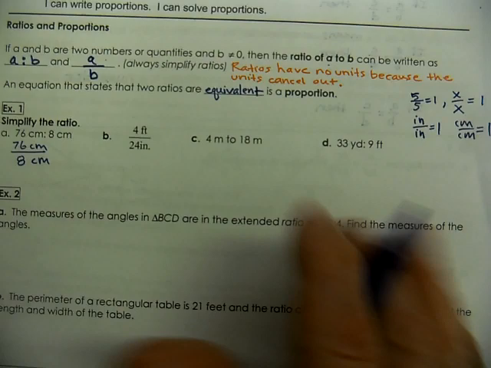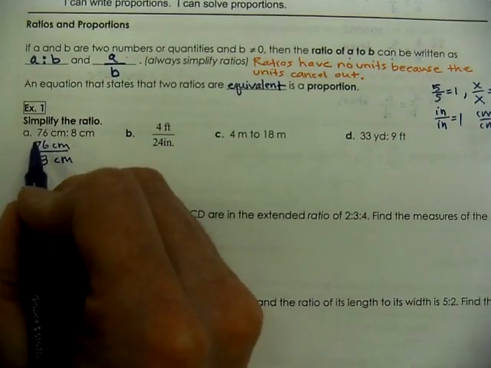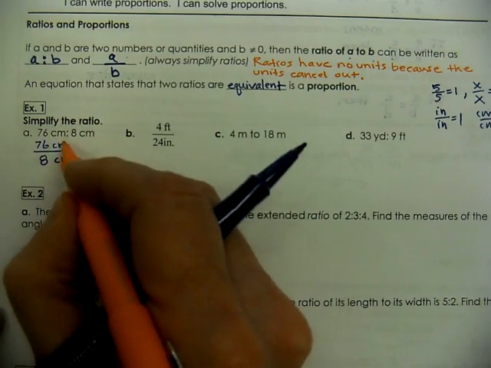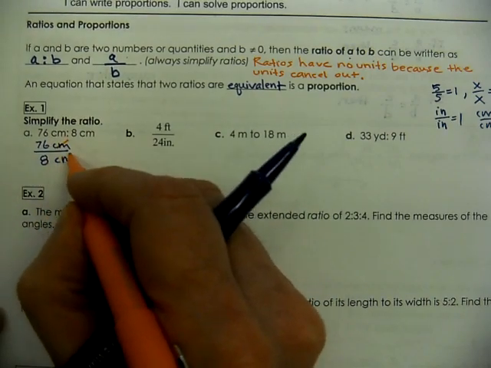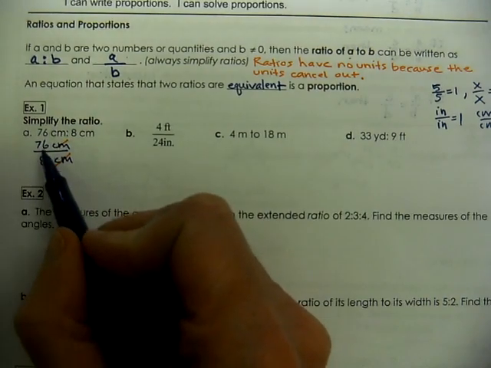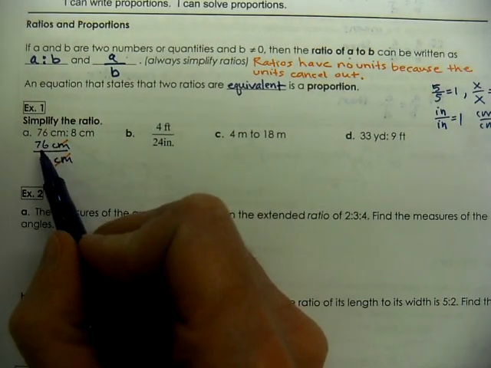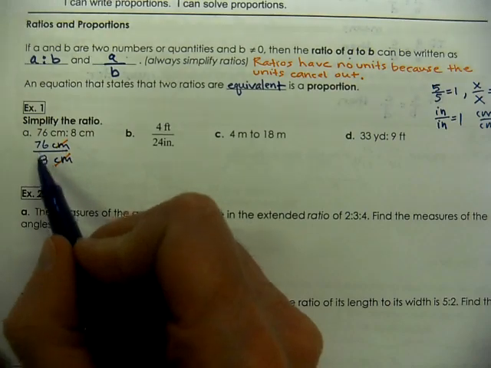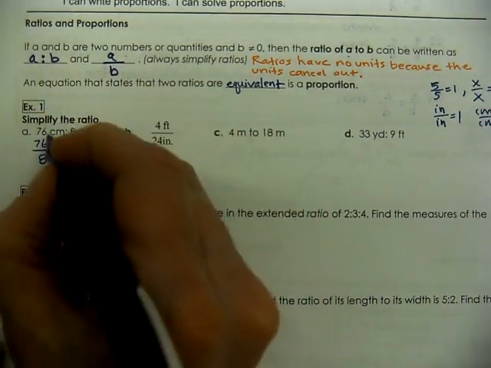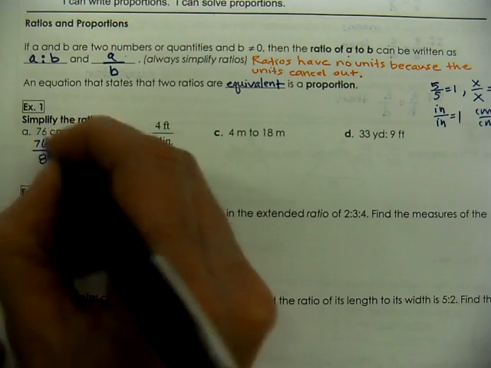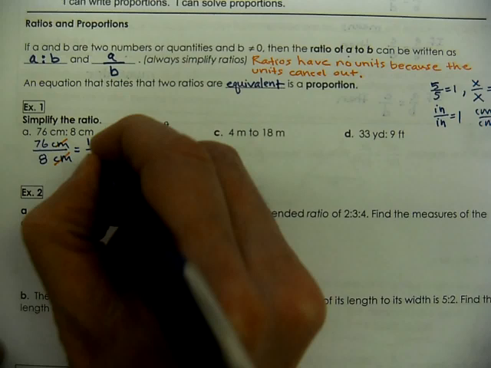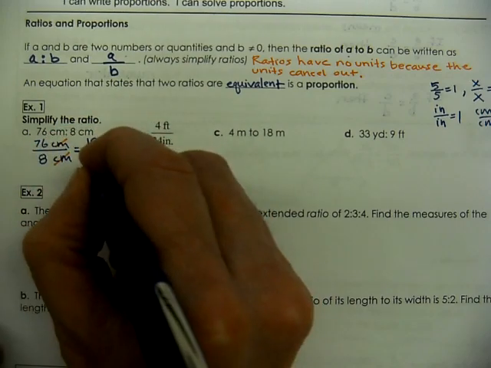So here in example number 1, part A, we have 76 centimeters over 8 centimeters. And so centimeters divided by centimeters cancels out. And that's what we're seeing. And then we're just reducing the number, 76 over 8. So top and bottom is divisible by 4. And you can use your calculator to determine what that is. So 76 divided by 4 gives you a result of 19. 8 divided by 4 gives you a result of 2.